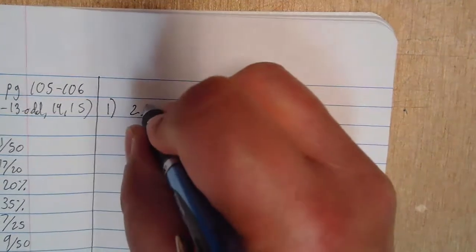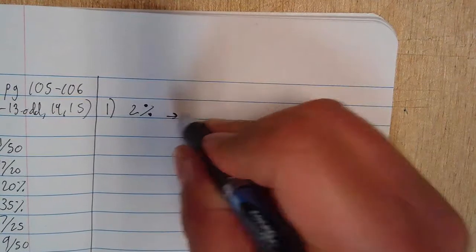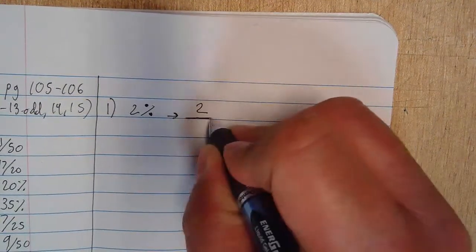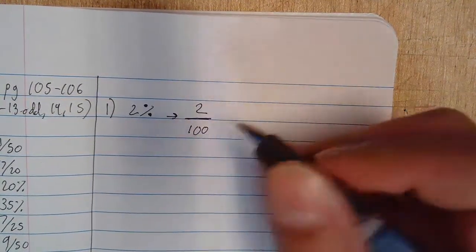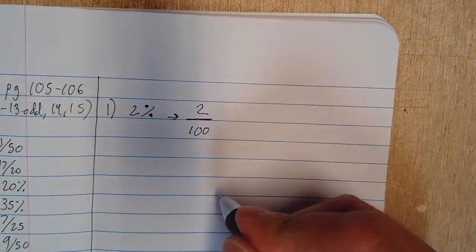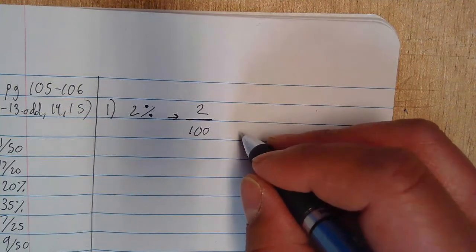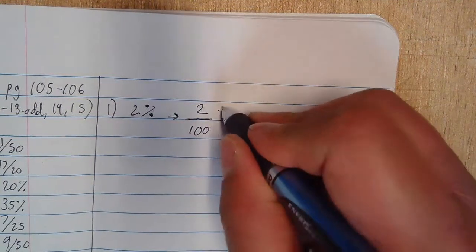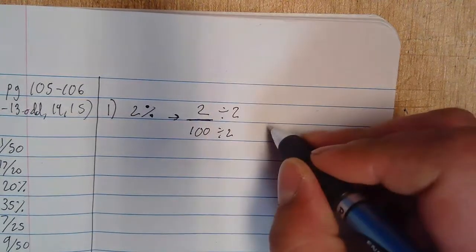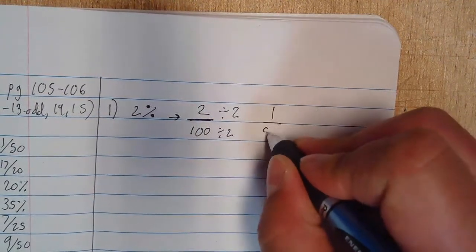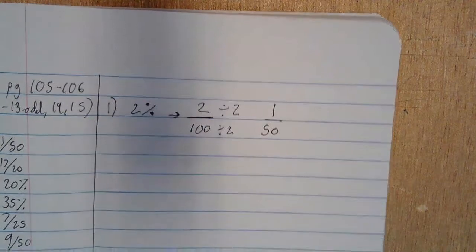All right, number 1. It gives us 2%. We want a fraction in simplest form. Again, 2%. It's in the name. Percent, and cent is another way of saying 100. 2 per 100. Now, simplify if possible. And in this case, they're both even numbers. That means I can use 2 as a factor. And that's it. Easy peasy.